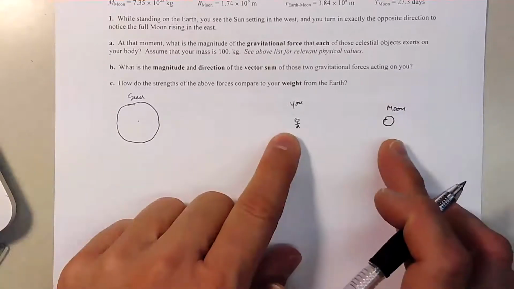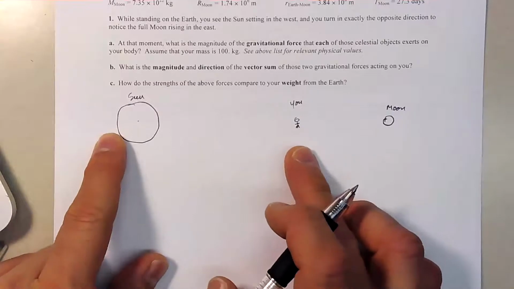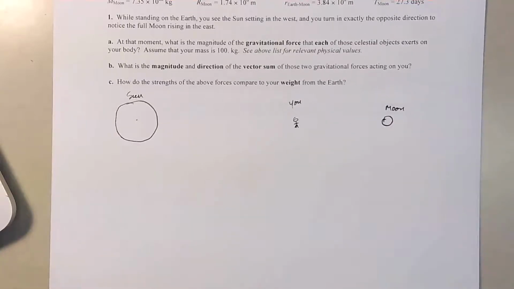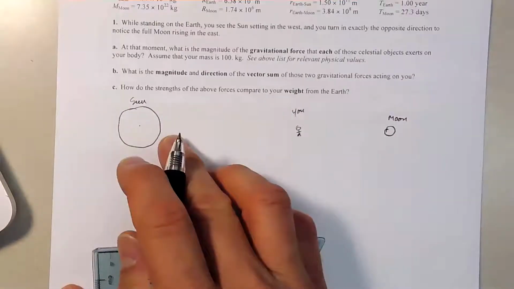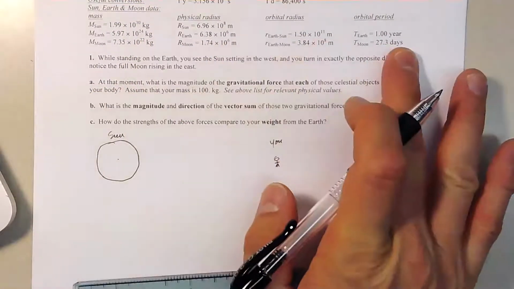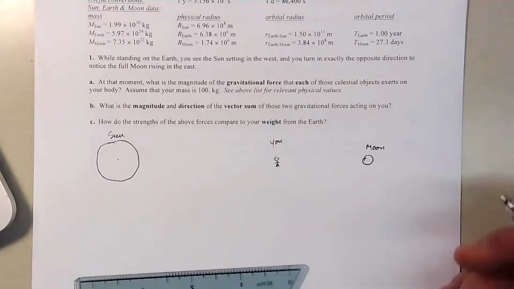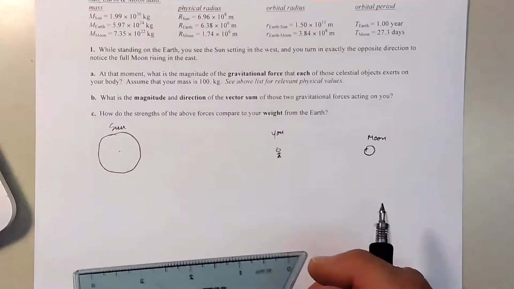The distance between you and the moon is much smaller than the distance between you and the sun by a factor of like 100 or so, okay? And of course, the masses are all very different, and the sizes are all very different. So we're given all of these masses right up here at the top, or we could just look them up in any table of astronomical constants, like we have in our textbook, or that you can easily find online.